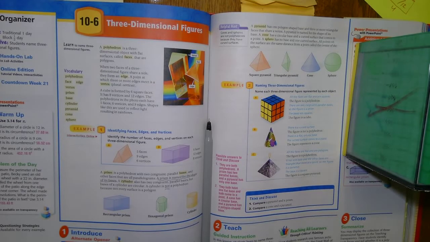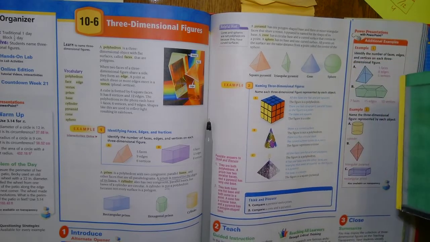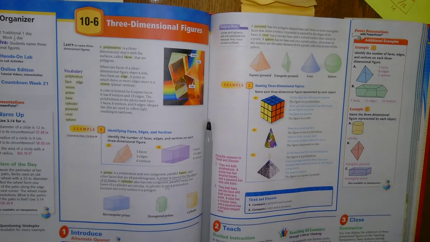Today we're going to be working on Lesson 10-6, three-dimensional figures. It's on page 560 of your textbook. Today we're going to be talking about three things. First of all, we're going to be talking about polyhedrons. And what is a polyhedron? We're going to be talking about prisms, and we're also going to be talking about pyramids. But before we get to them, we're going to actually learn about a couple other parts of each of them that will help you to identify what a prism is and what a pyramid is, right?